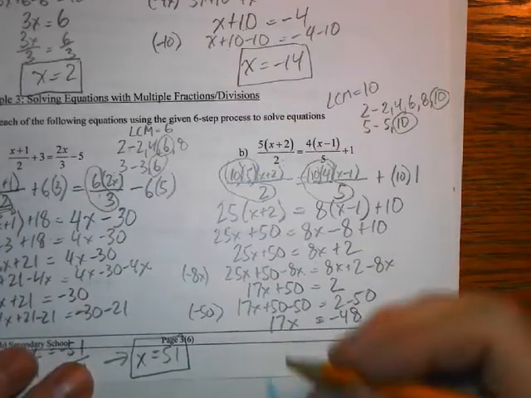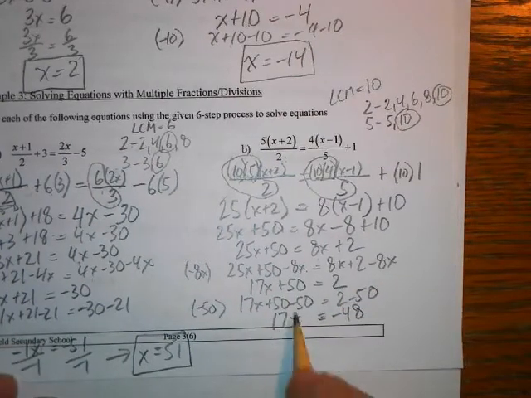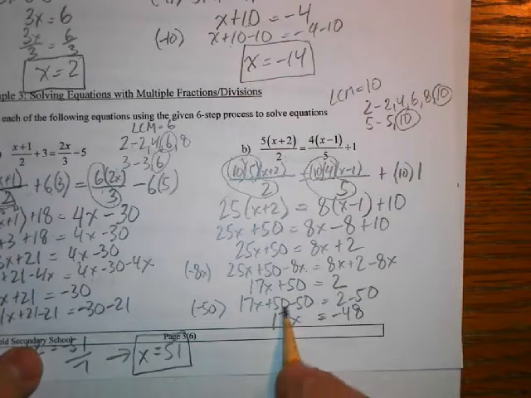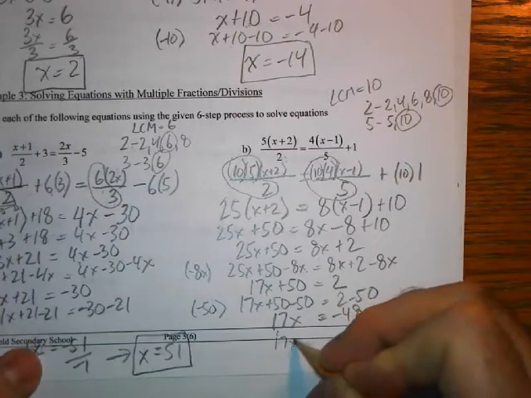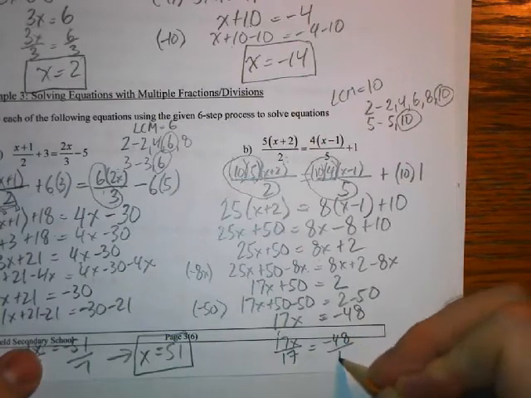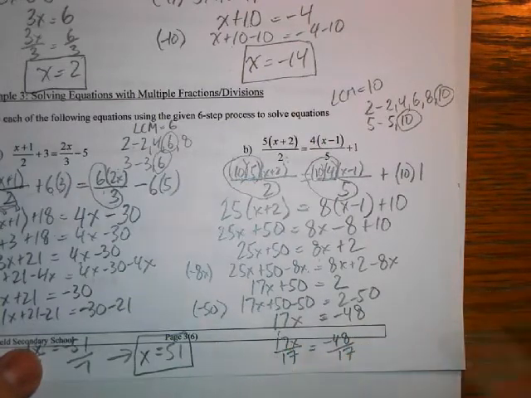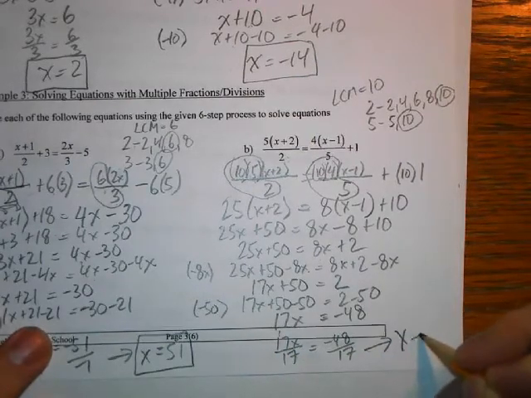Okay, and now last step, we're going to divide everything by the coefficient, the multiplier of the x. So that's 17x over 17 is equal to negative 48 over 17. So those 17's cancel, and we end up with x equals.